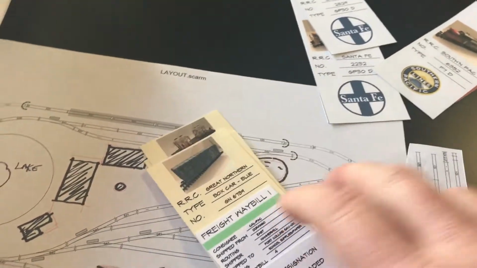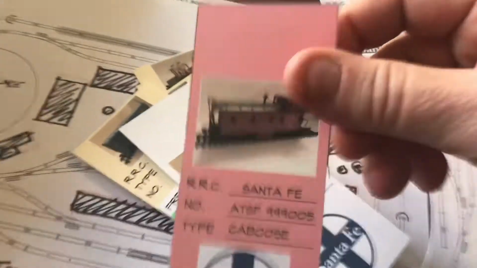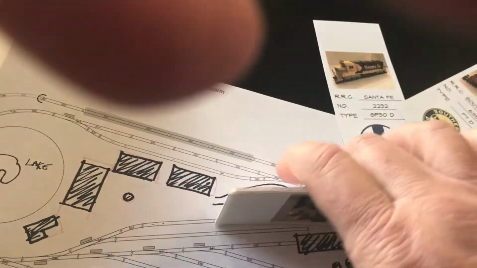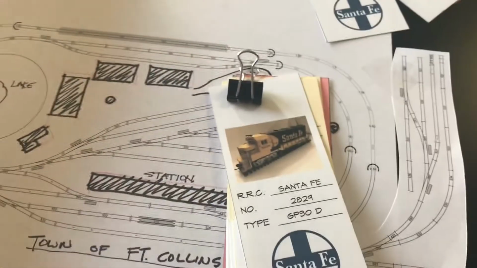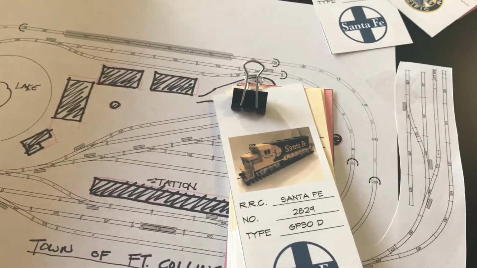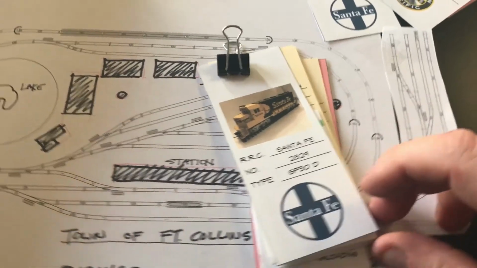Then I decide which locomotive I'm going to use, and I have the caboose, and then I attach it all together and clip it with a clip like this, and that represents my train, and it goes from one area to the next. So that's how I keep track of what's going on with my trains.